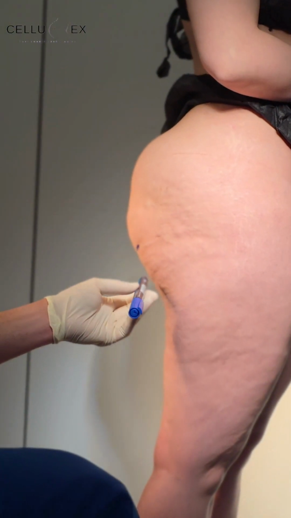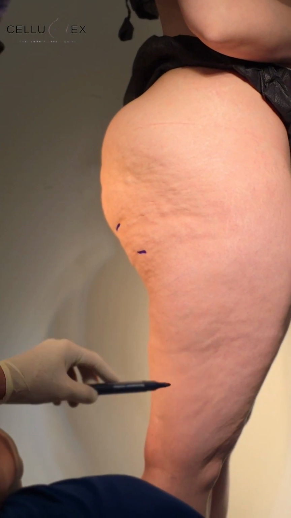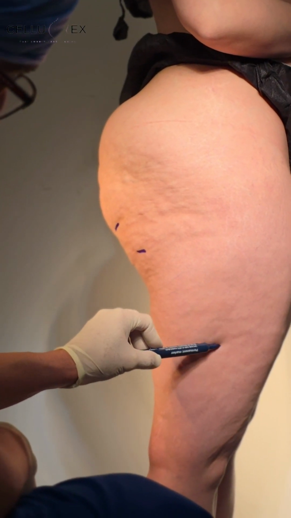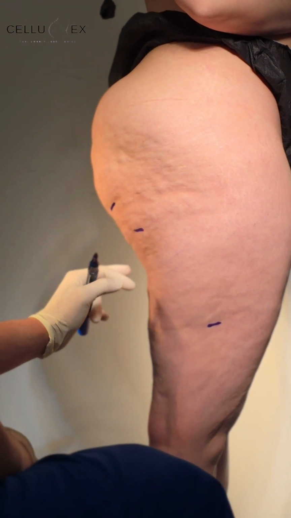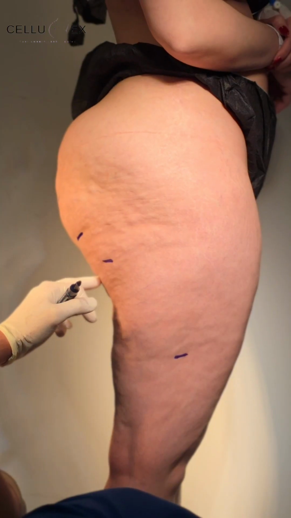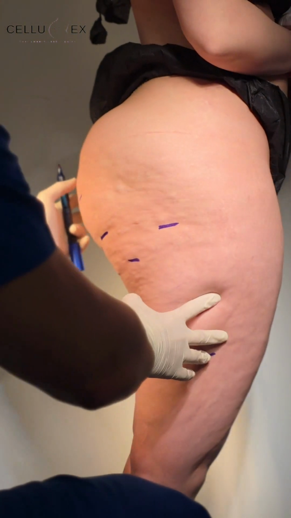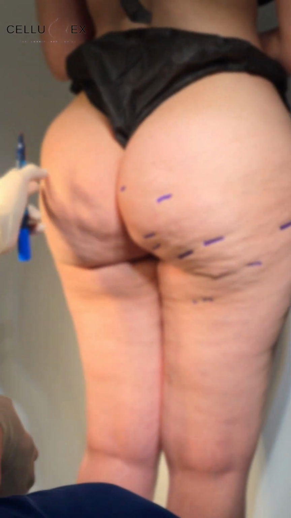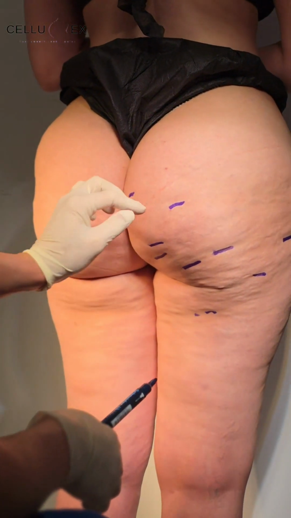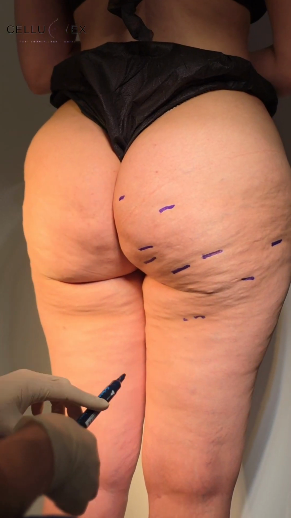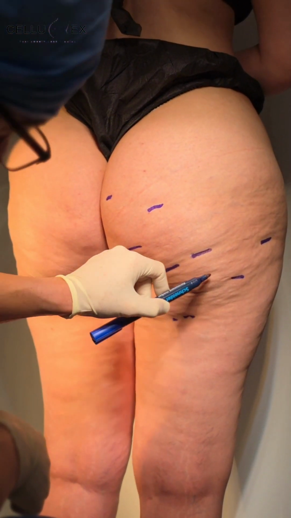There is another one here. You can find one about here also, which you can treat if you can reach. The incision is done exactly at the inferior gluteal fold crease. And it would show even better when you turn the patient around, you would see the cellulite under good lighting conditions.